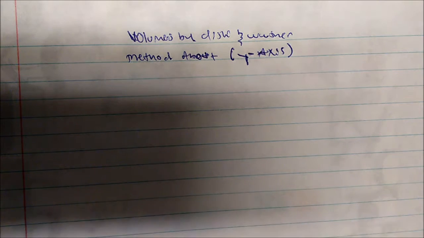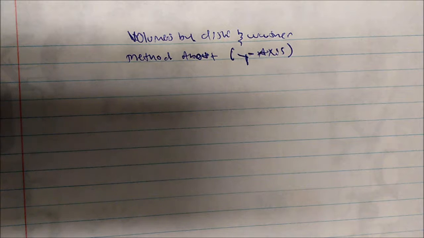So in this video, we're going to talk about the volumes of solids generated by revolving the curves or the regions about the lines. Okay. So we're doing the integration about the y-axis. So we're finding the volumes of the solids generated by revolving the regions bounded by the lines and curves about the y-axis. So let's look at a simple one.